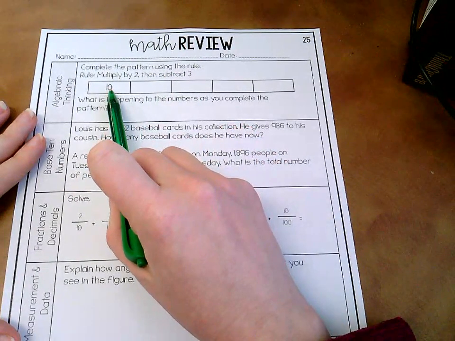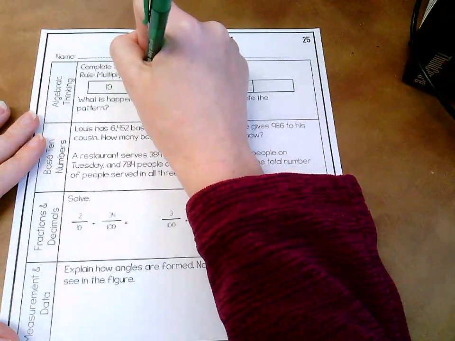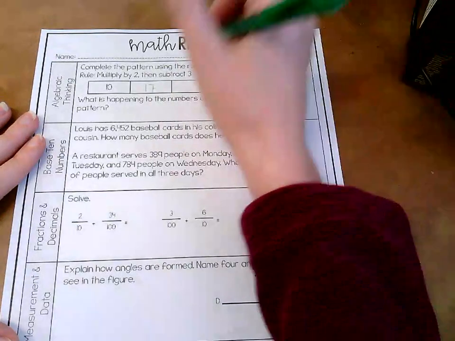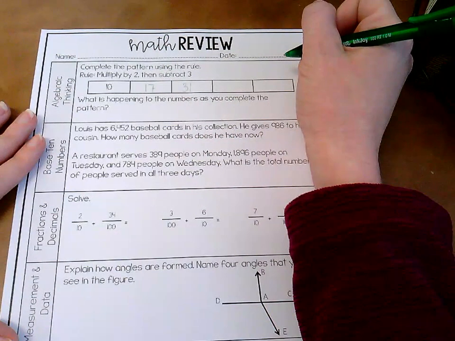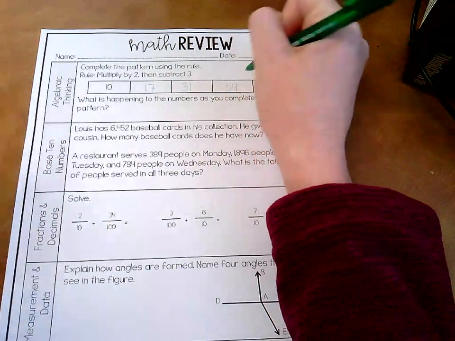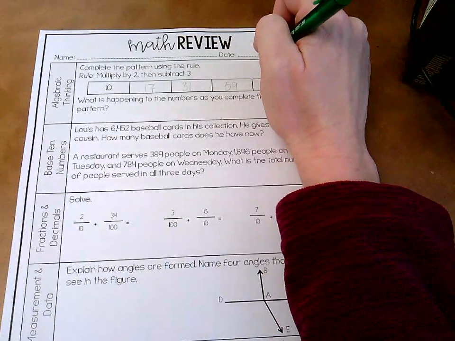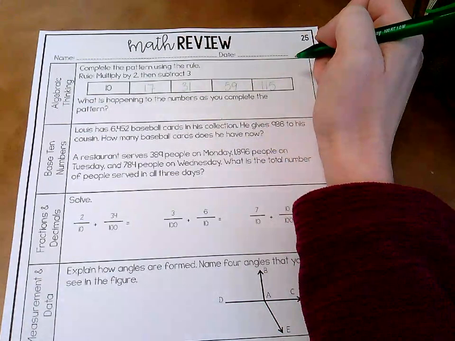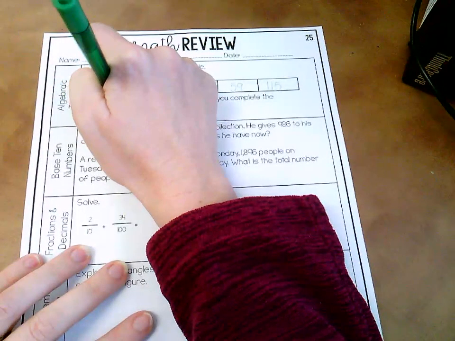10 times 2 is 20, minus 3 is 17. 17 times 2 is 34, minus 3 is 31. 31 times 2 is 62, minus 3 is 59. 59 times 2 is 118, minus 3 is 115. And what is happening to the numbers as we complete the pattern? They are increasing.